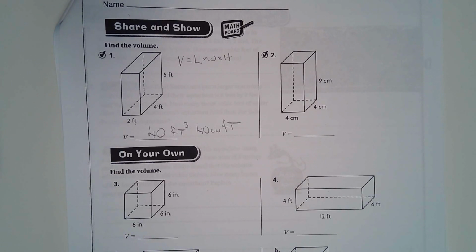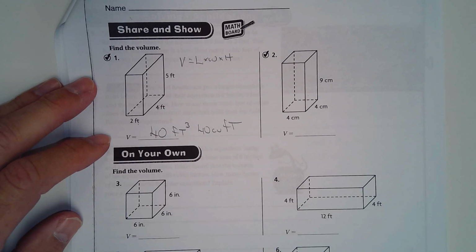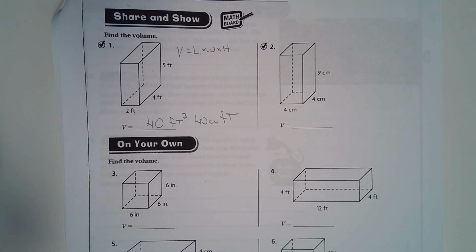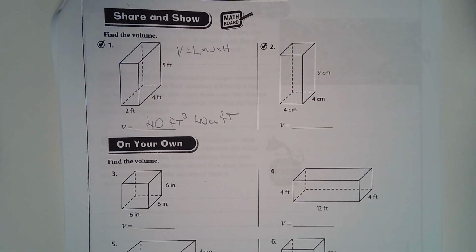Everybody do number 2. I'll pull a stick here in a moment. All right, number 2.